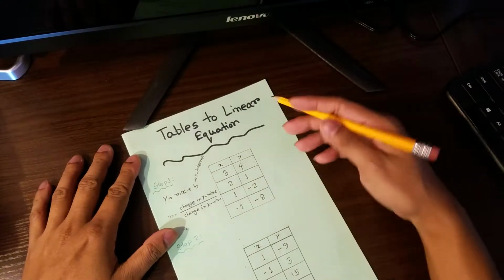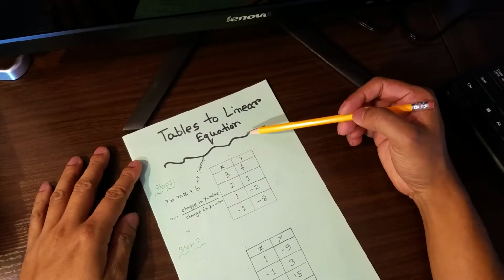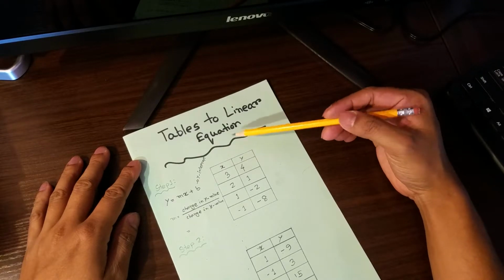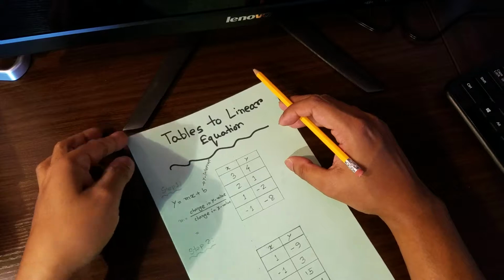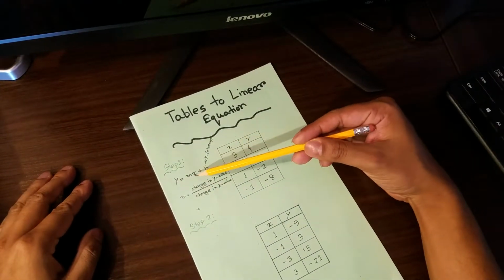Hello everyone, so in this video we are going to find a linear equation from a given table. So this is my table. I have to create a linear equation. So we're going to do this in two steps.